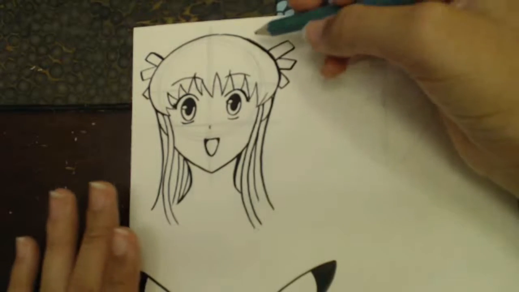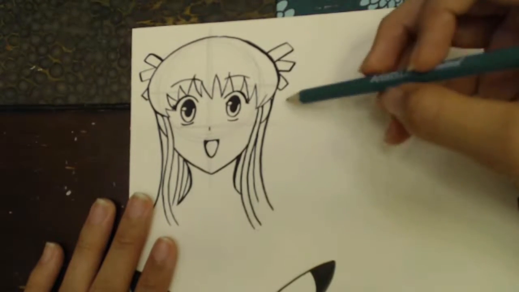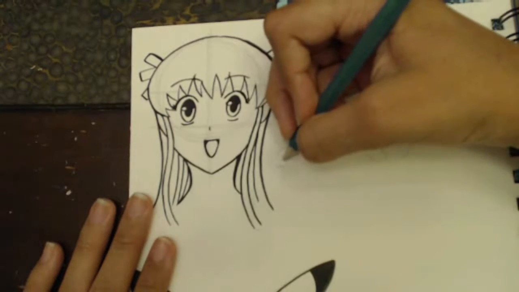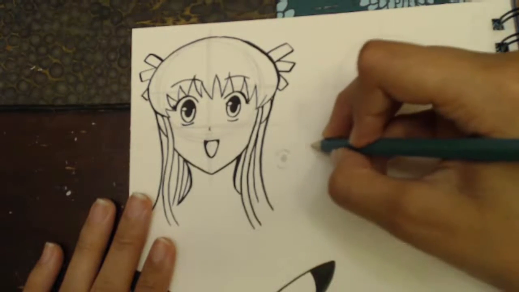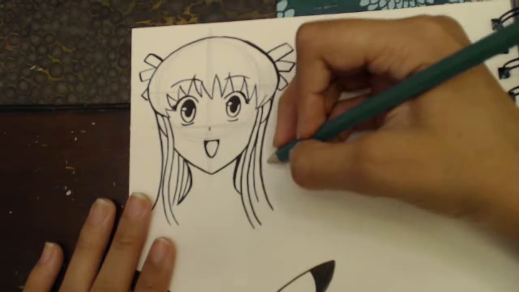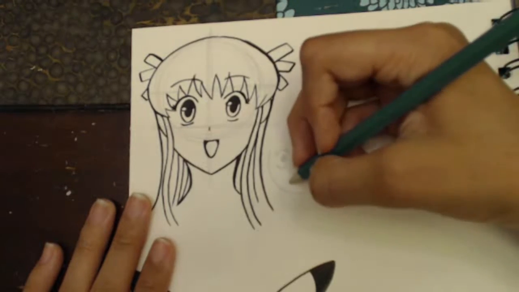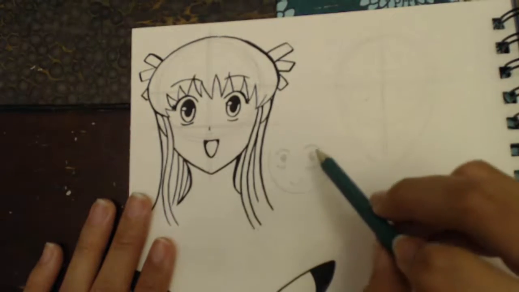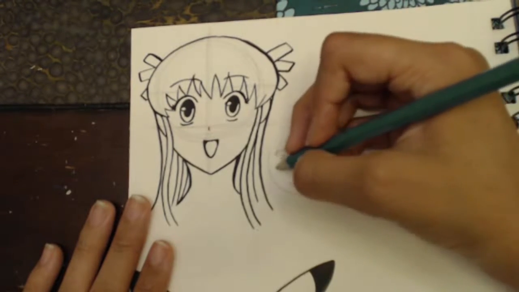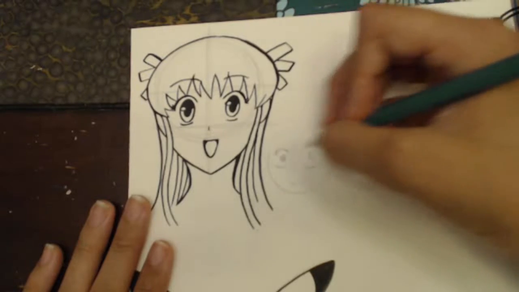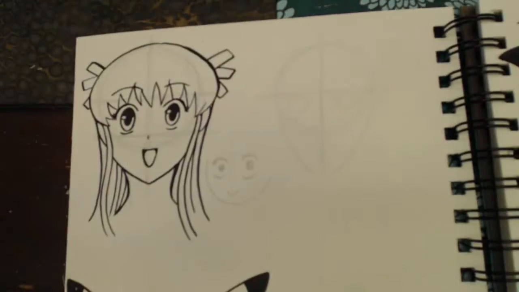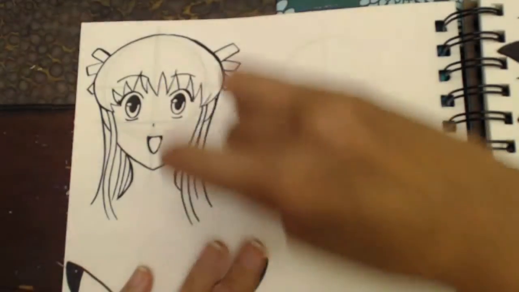Not everything. If you're drawing characters at an angle, sometimes the eye is going to be a little bit smaller than the other eye, kind of like this. Let me show you. So when you're drawing characters at an angle like this, the eye is going to be smaller than this one because it's at an angle. So not in every case is it going to be the same exact method, but if you see what I mean, this is an example.